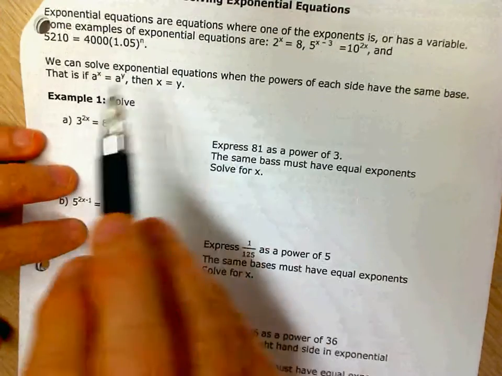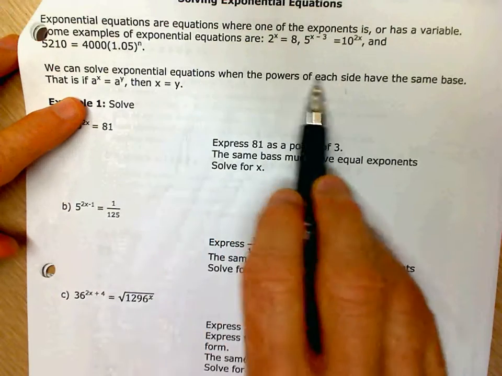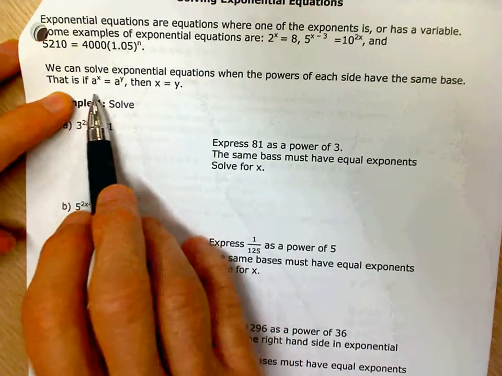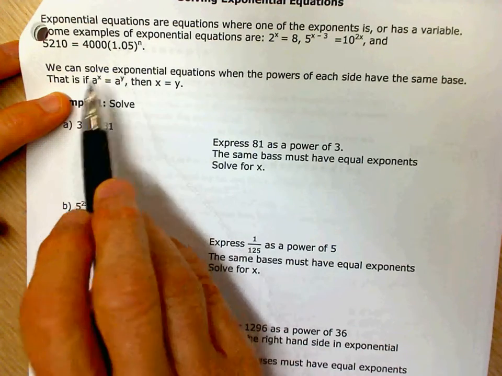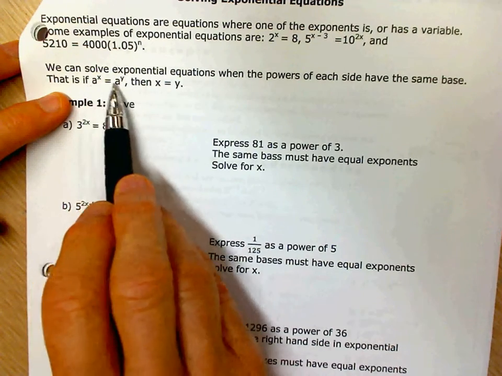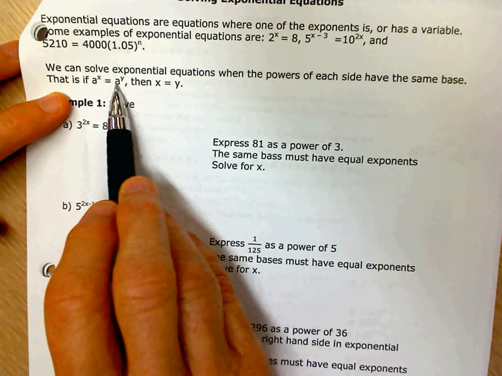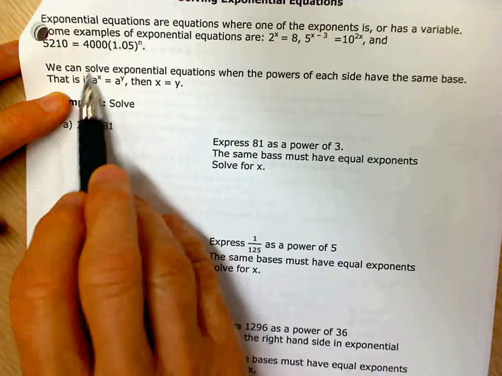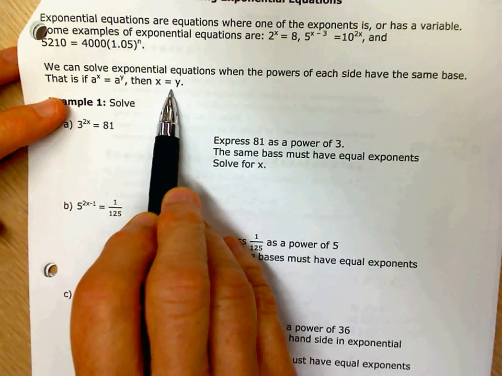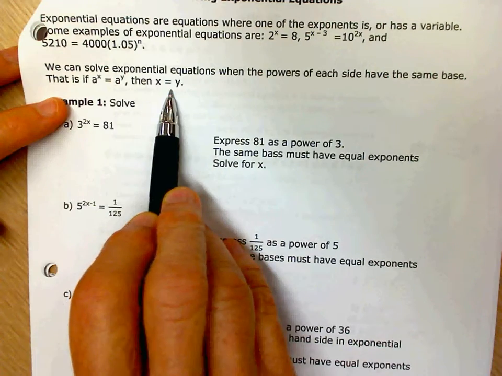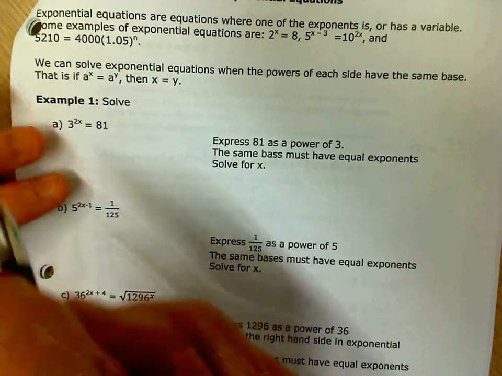The idea behind solving an exponential equation is when the powers of each side have the same base. So if you know a to the x equals a to the y, well notice they have the same base. The base to the left is a, the base to the right is a. So if this is true, then the exponents must equal each other. That's the whole theory behind solving exponential equations, right?